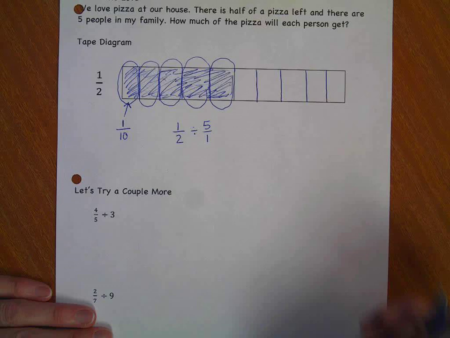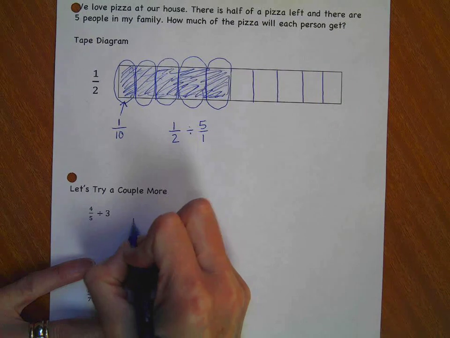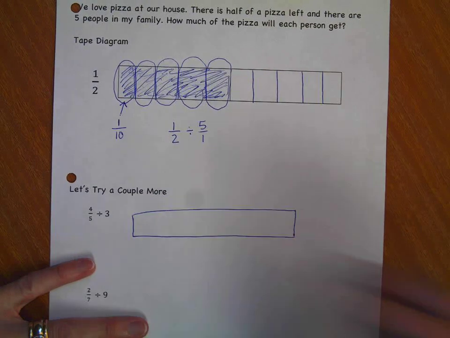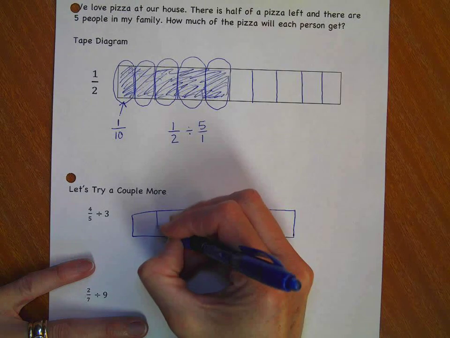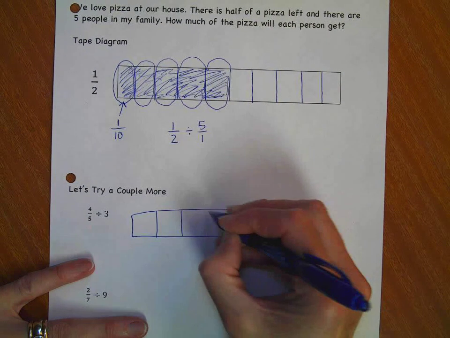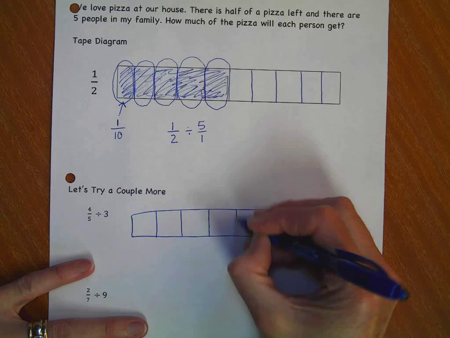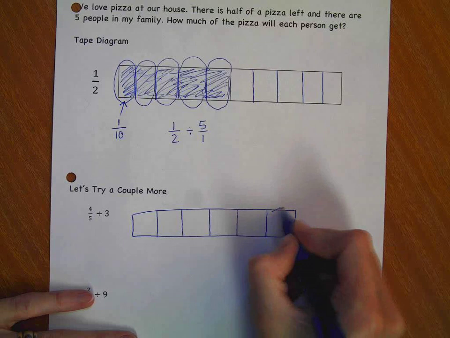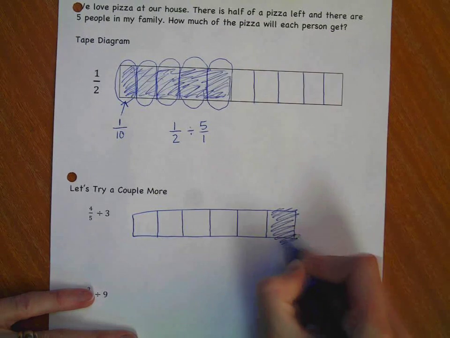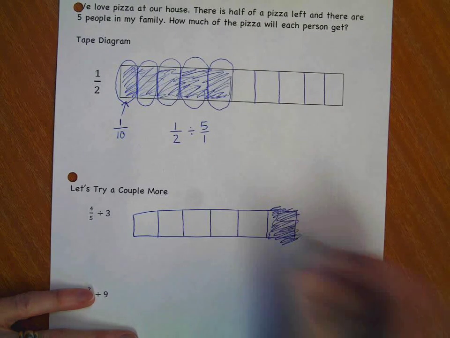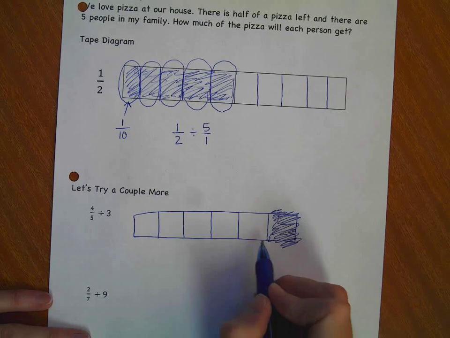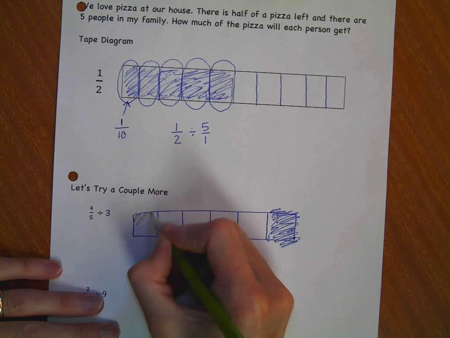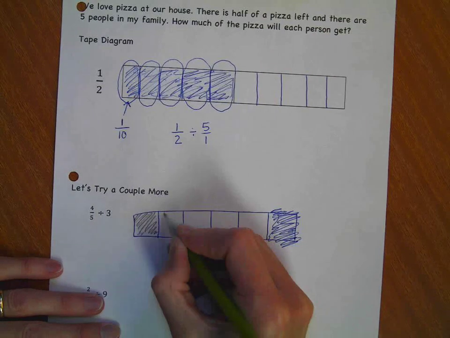So it says 4/5 divided among 3 people. So again, we have 4/5. So we're going to draw our whole, right? So here's our whole, and we have to make it into fifths because that's the denominator, and it tells us how many sections each person gets. And because Mrs. Nelson can't draw today, I'm going to just cross this part out. This part doesn't exist, and I apologize for making it too big. But there's my 5 sections, right? And of those 5 sections, there's only 4/5 left.